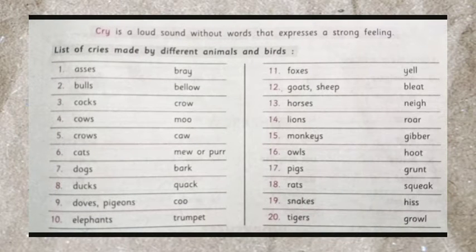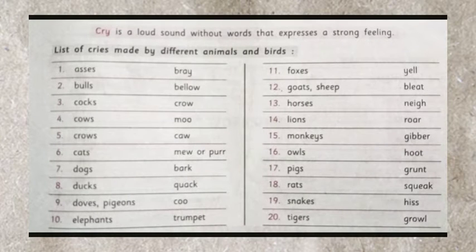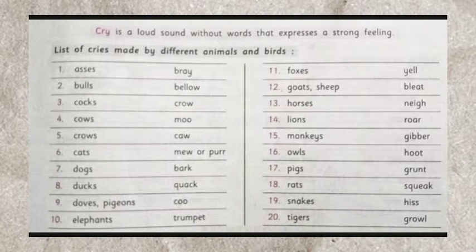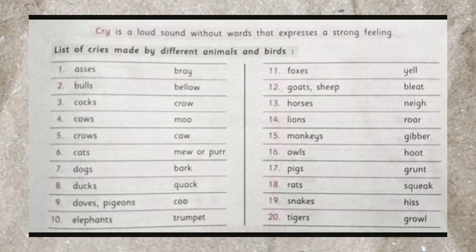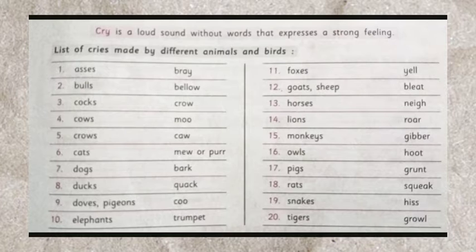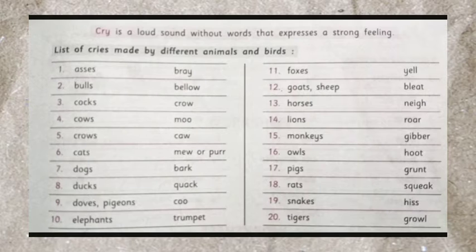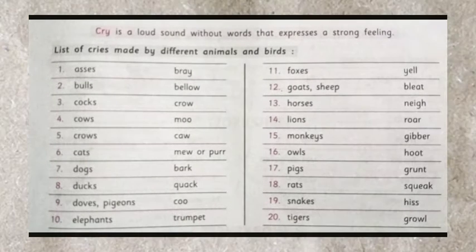Students, chapter 18 is about cries. What is a cry? A cry is a loud sound without words that expresses a strong feeling. We shall now discuss cries made by different animals and birds. Sound made by bulls is called bellow. Cocks crow. Crows caw.